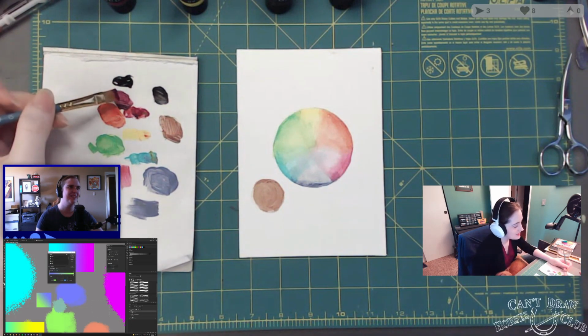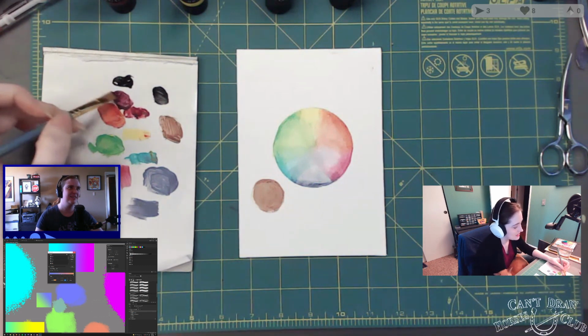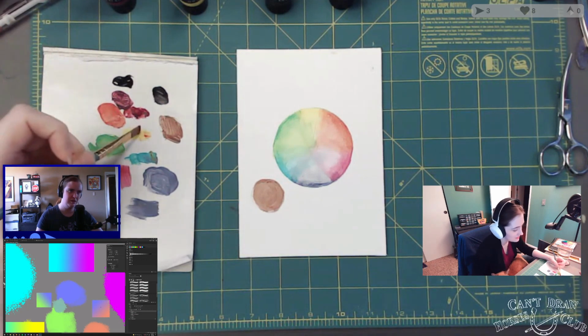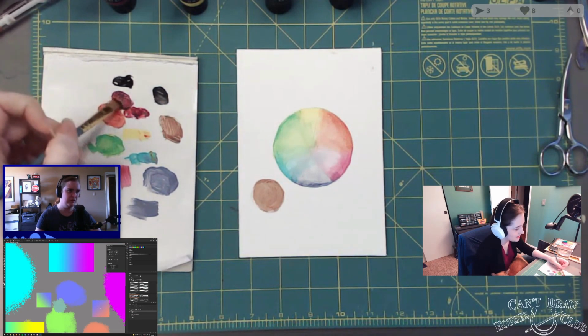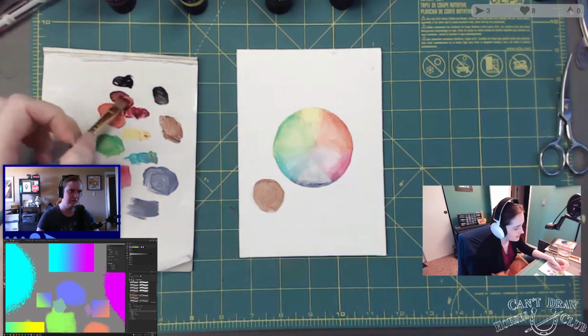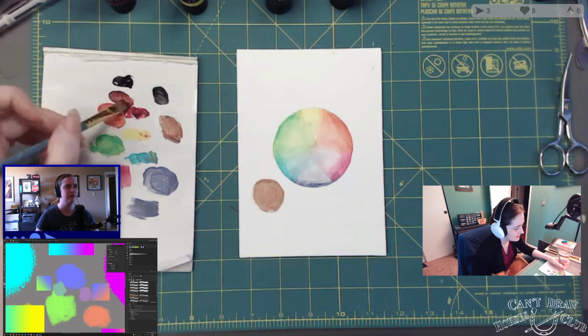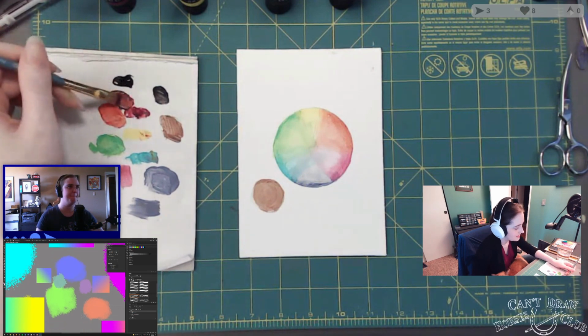Okay, so I mix my magenta and my black, and it has turned purple because that happens. So to fix that, I have to mix in some yellow, I believe. Hmm.